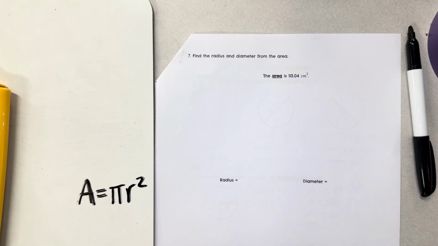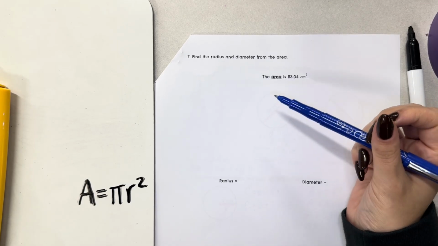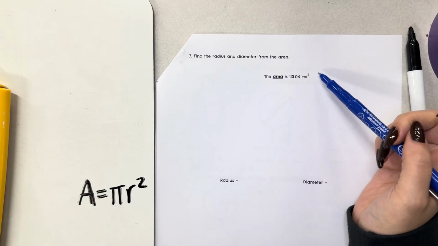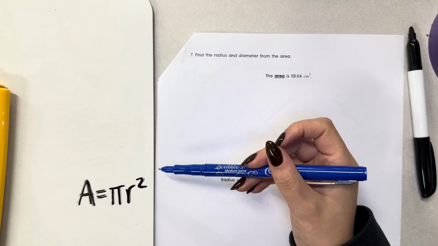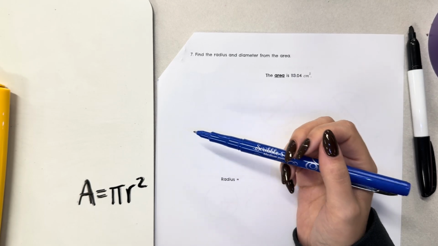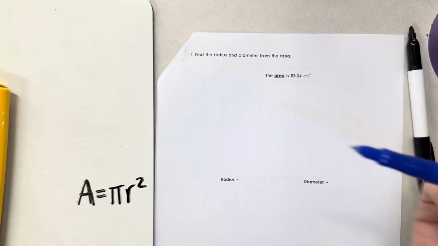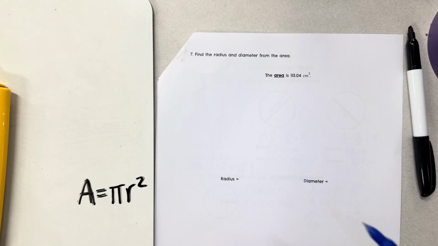So when you are given a situation where they give you the area, you are always going to use the area formula, and then we'll talk about the steps that it'll take to solve it. So I've only got one area formula. I'm going to start with that.